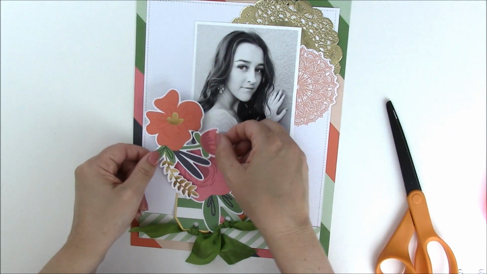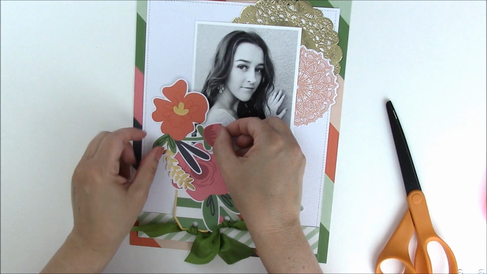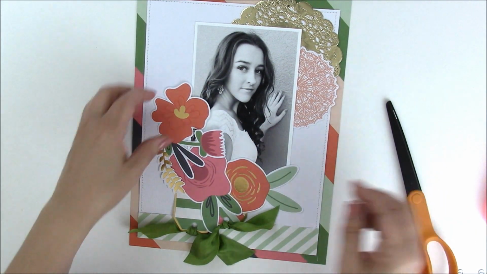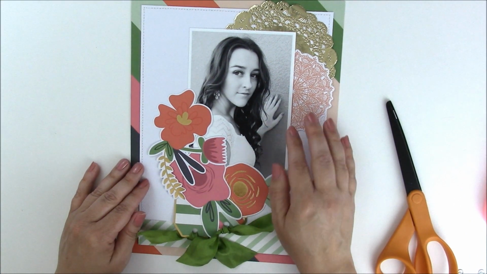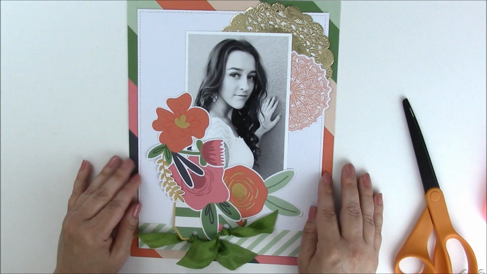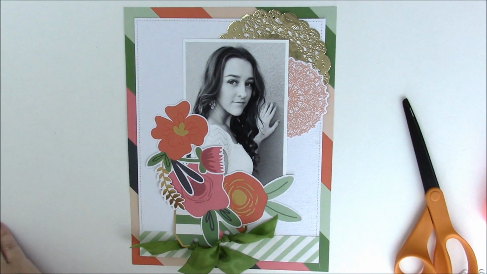Now, I would not recommend placing a sticker on top of a picture that is maybe precious and you want to keep. Now, this is a copy of a photo, so I'm more comfortable doing that. But if this is the only photo you have, do not stick things on top of it.